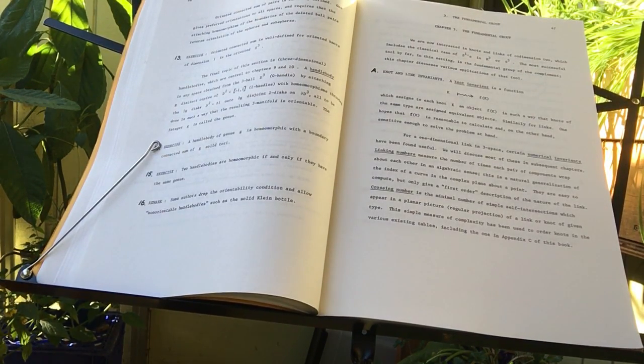Section A. Knot and link invariants. A knot invariant is a function K to f(K), which assigns to each knot K an object f(K) in such a way that knots of the same type are assigned equivalent objects. Similarly for links. One hopes that f(K) is reasonable to calculate and, on the other hand, sensitive enough to solve the problem at hand.